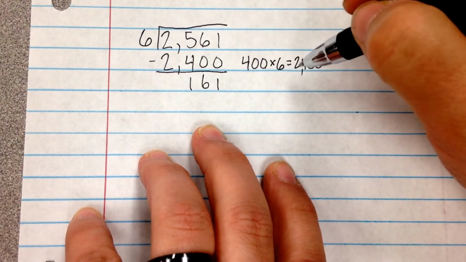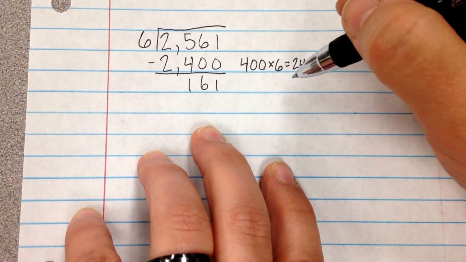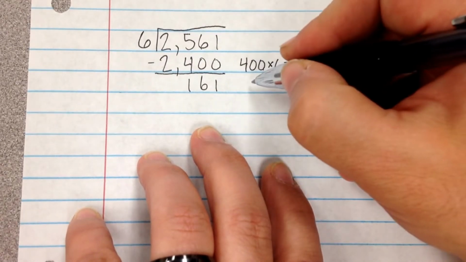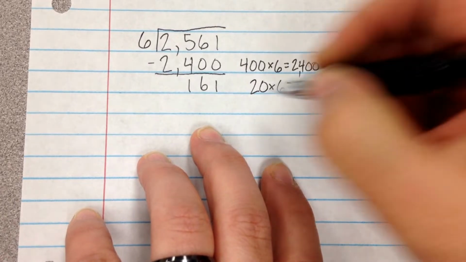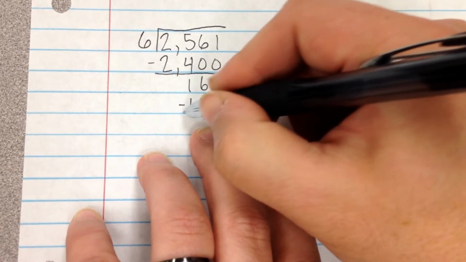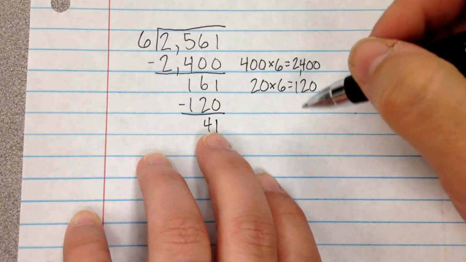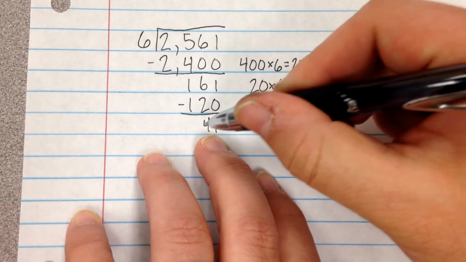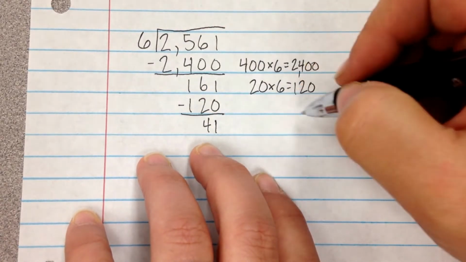So then what about 30 groups? 30 times 6 is 180. That's too much. Let's do 20 groups. 20 times 6 is 120. So I'll write that here. 20 times 6 equals 120. Subtract 120 from here. I have 41 left. Now I'm dealing with a much smaller number. I can much more easily figure out how many I can put into each of the 6 groups.